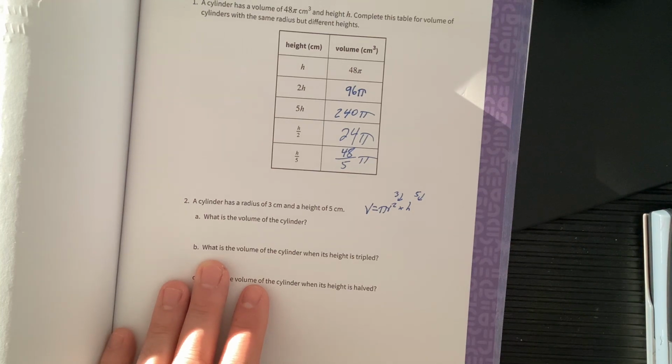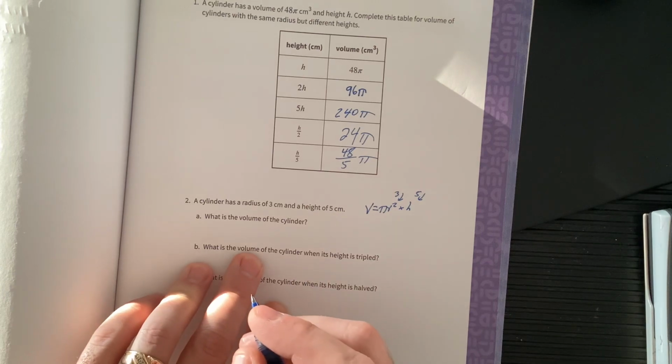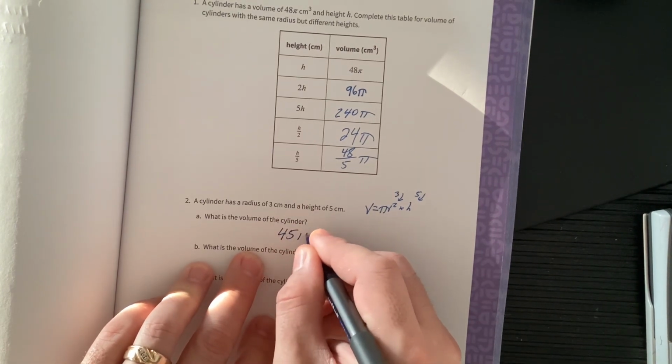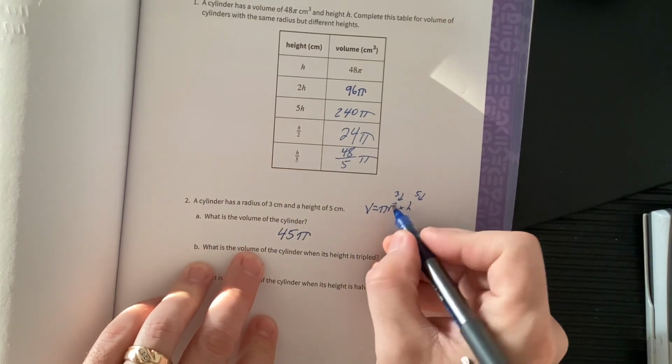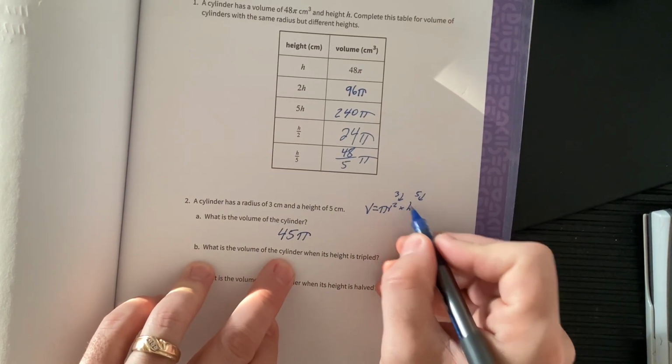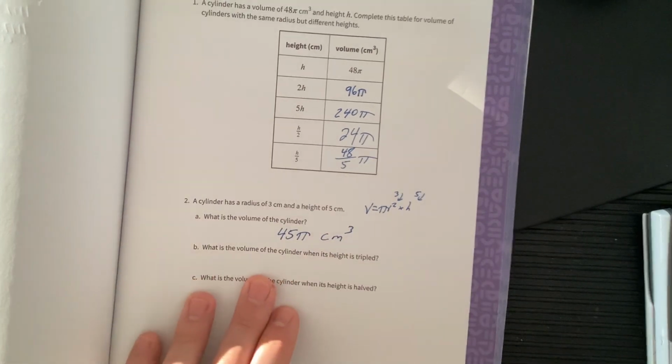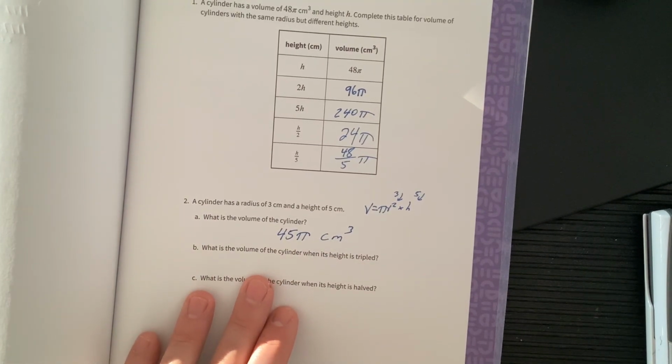Times 5? 9 times 5 is 45. So 45 pi. You should still label it as volume. Don't want to get one wrong on a quiz or test because we forgot the label.